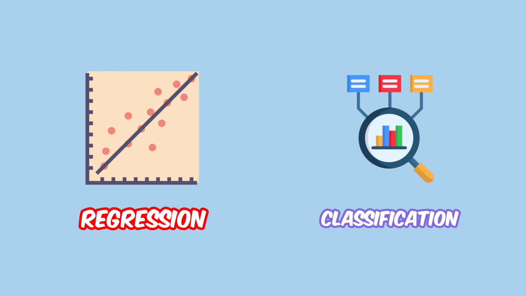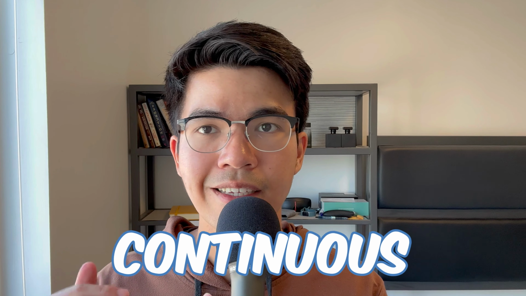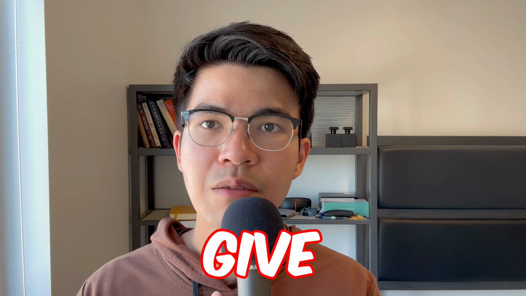Before I talk about the project ideas, I want to remind you the difference between regression and classification. So regression means you predict a continuous value, while classification means you give a label for your features. The first project will be a regression problem, while the last 3 will be classification. So let's get into the project ideas.